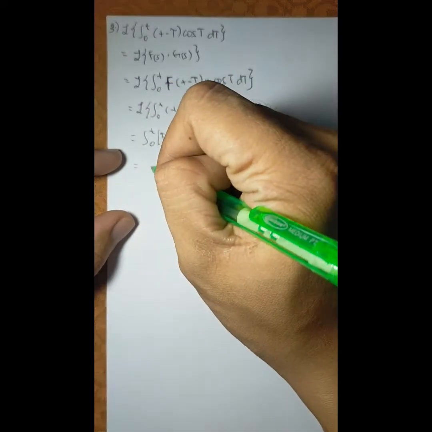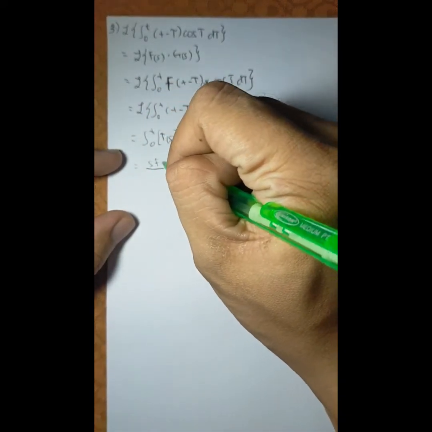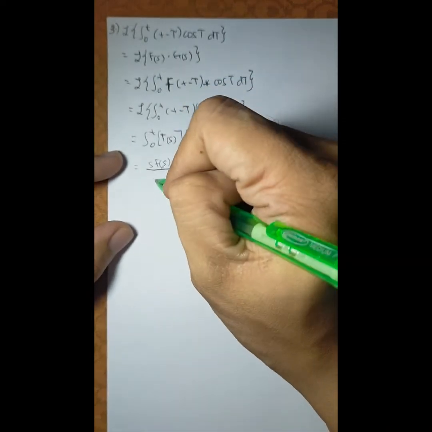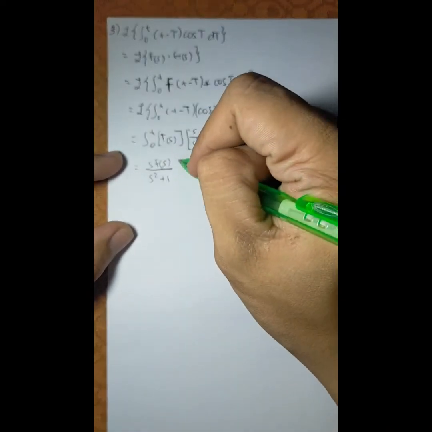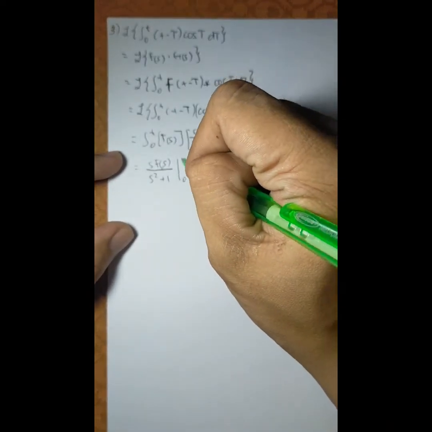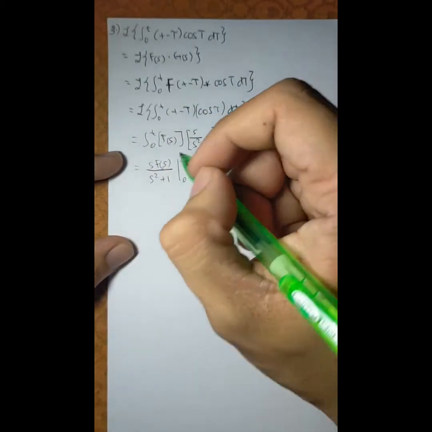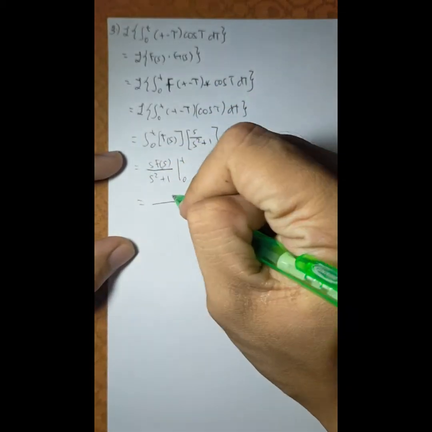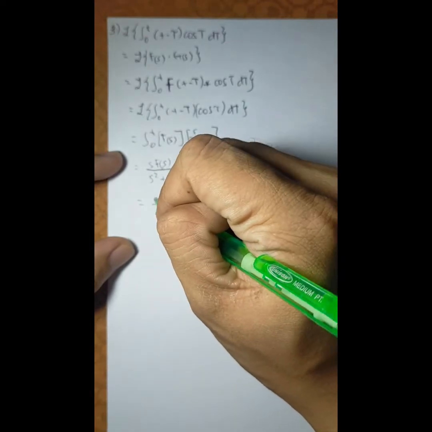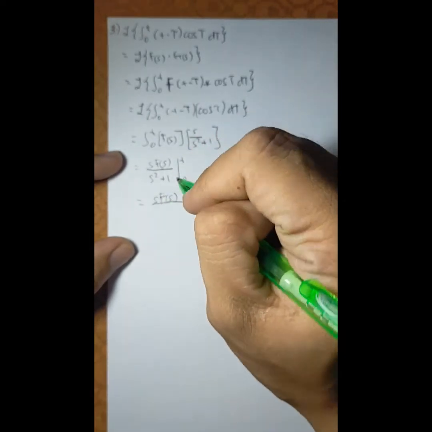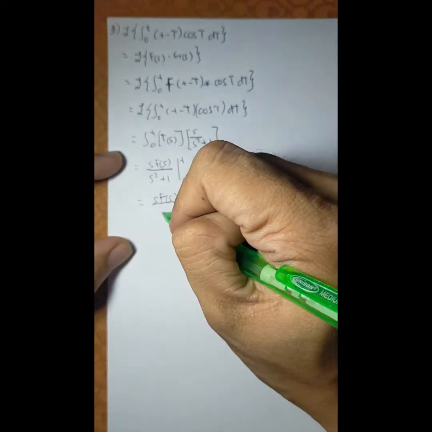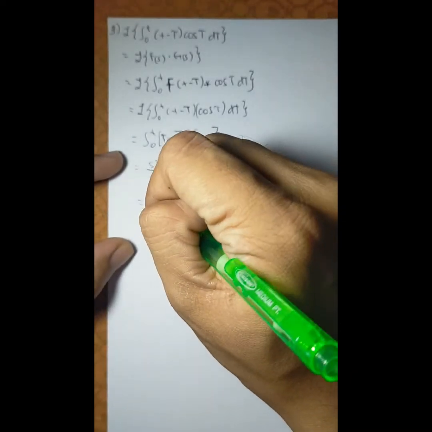So this can be equal to s of F of s over s squared plus 1, limits from 0 to t. This can be equal to s F of s over s squared plus 1. This is our final answer.